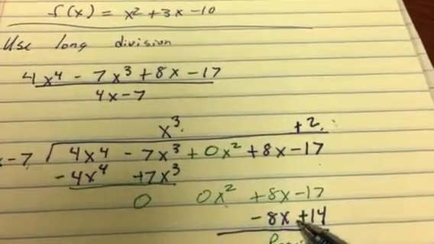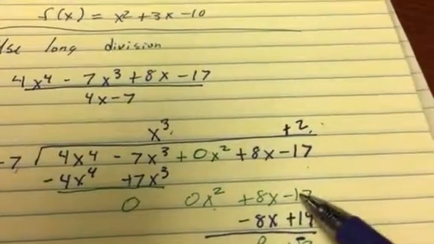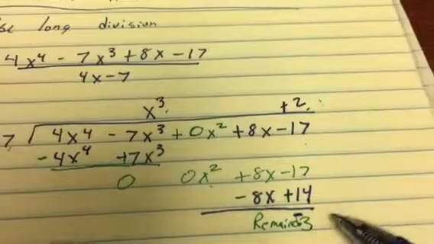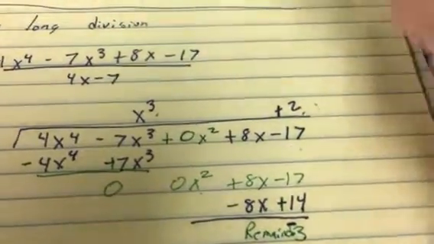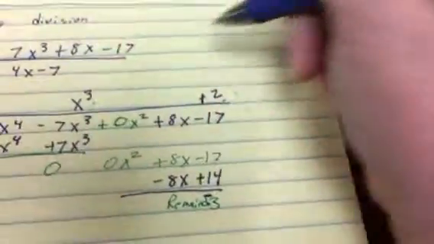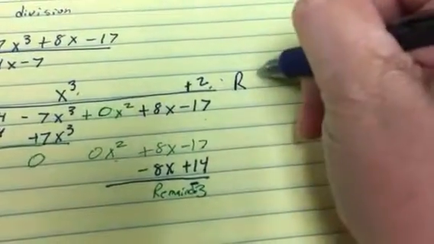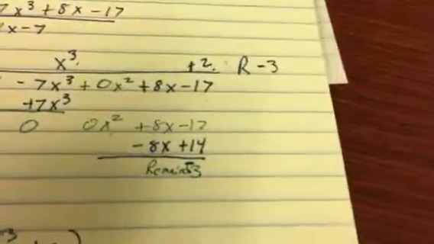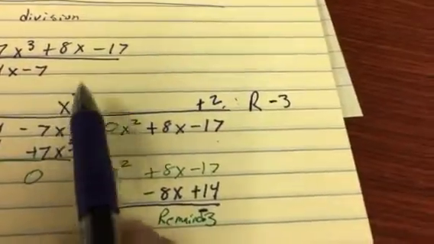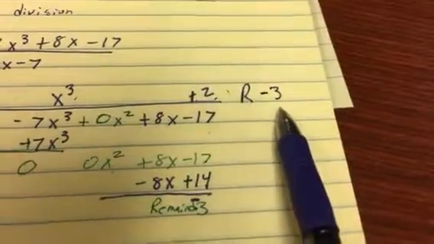When I change the signs, notice those fall out. Negative 17 plus 14 is a negative 3. That's my remainder, negative 3. So I'm going to come up here and write remainder negative 3. So that would be my solution, would be x cubed plus 2, remainder negative 3.